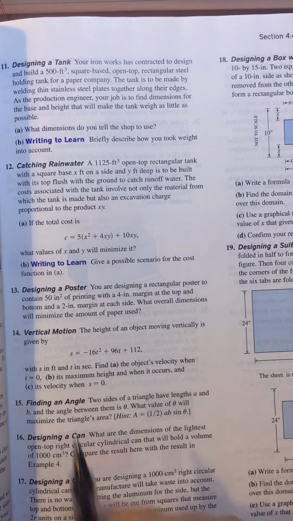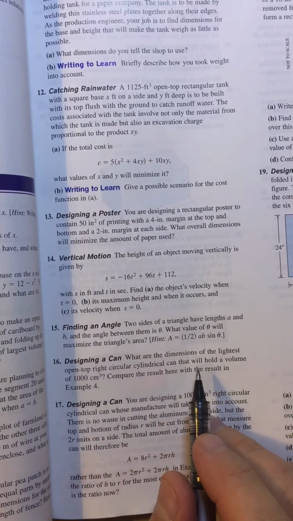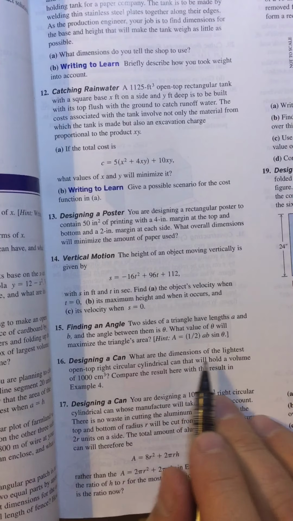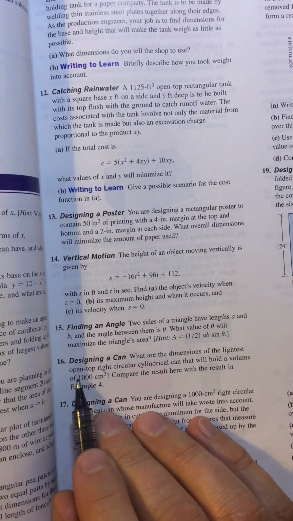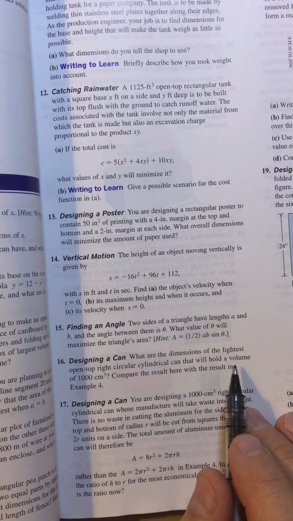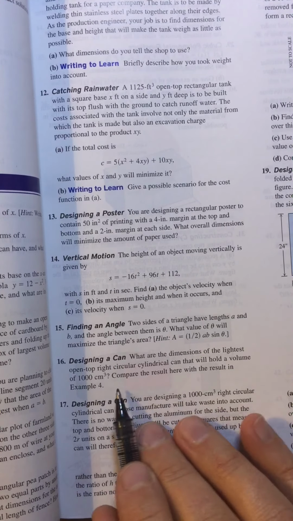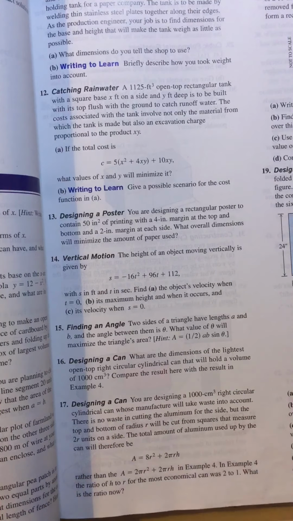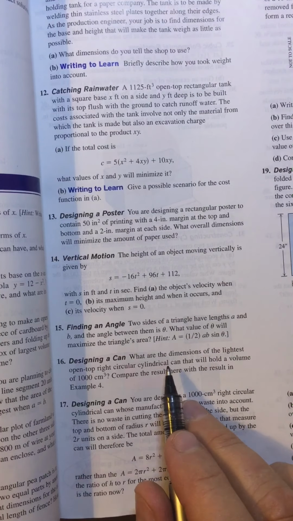Okay, I'm jumping ahead to number 16, designing a can. What are the dimensions of the lightest open top, right circular cylindrical can that will hold a volume of 1,000 cubic centimeters? It says to compare the result with example 4, but we don't care about example 4. Let's just solve the problem.